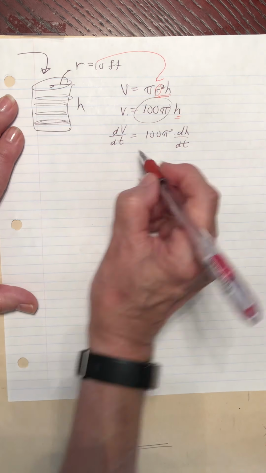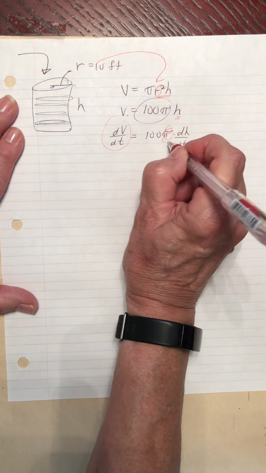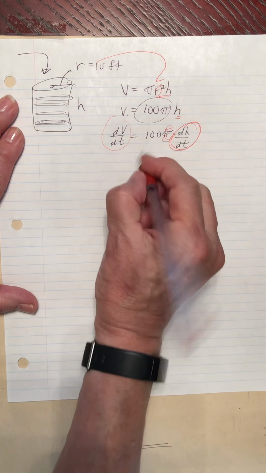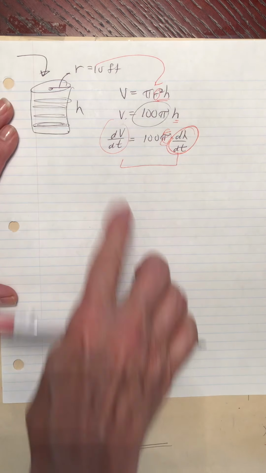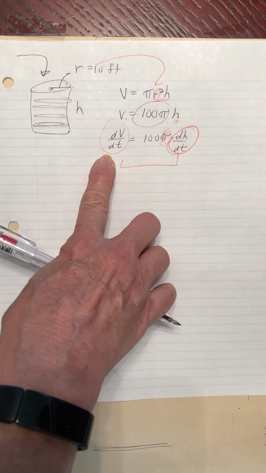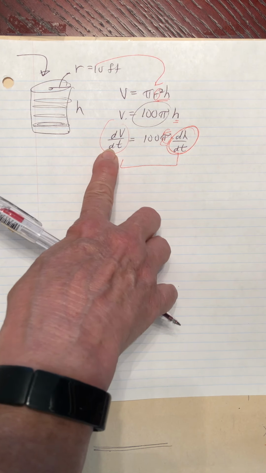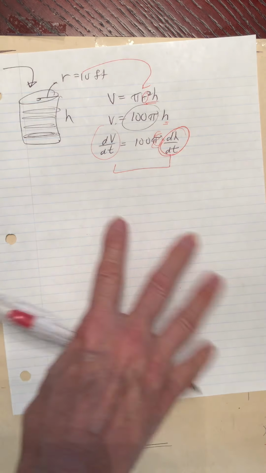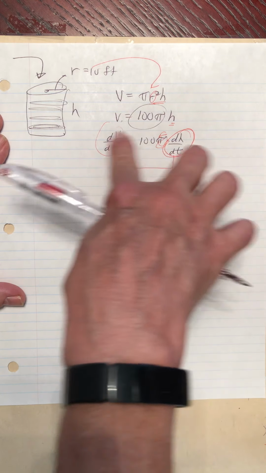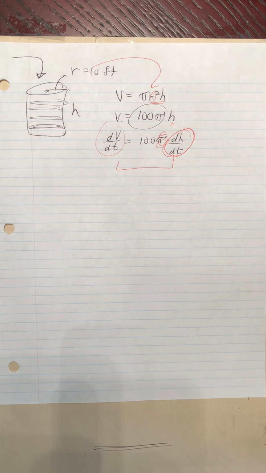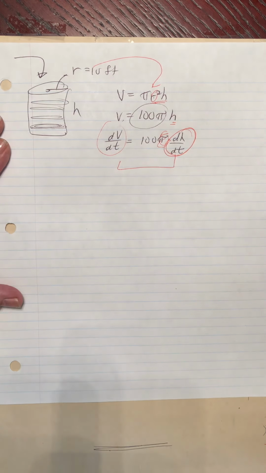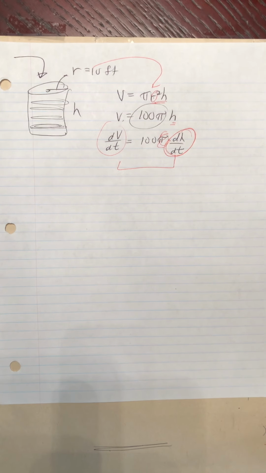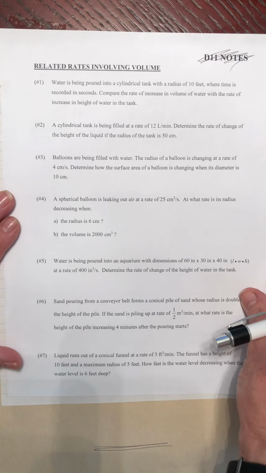So how many unknowns are here? Oops, sorry, that's not an unknown. I have 2 unknowns. So somebody either needs to give me how volume is changing, then I could figure out how height is changing, or if they gave me how height is changing, I could figure out how volume is changing. But this is all I was asked to find, is just a comparison equation relating change of volume to change of height. So I'd be done. That's it.